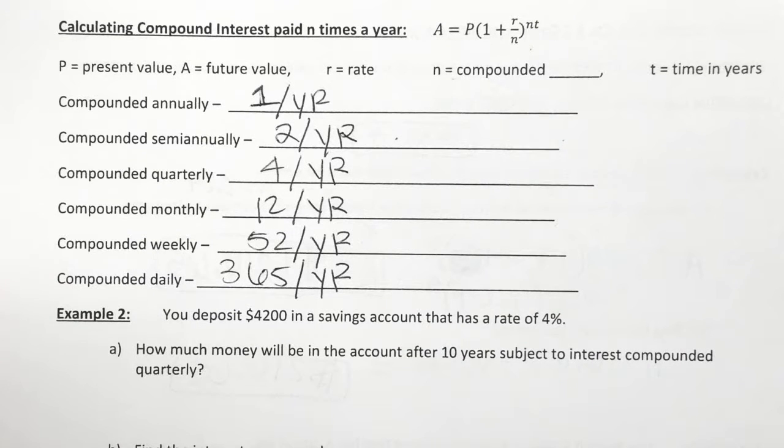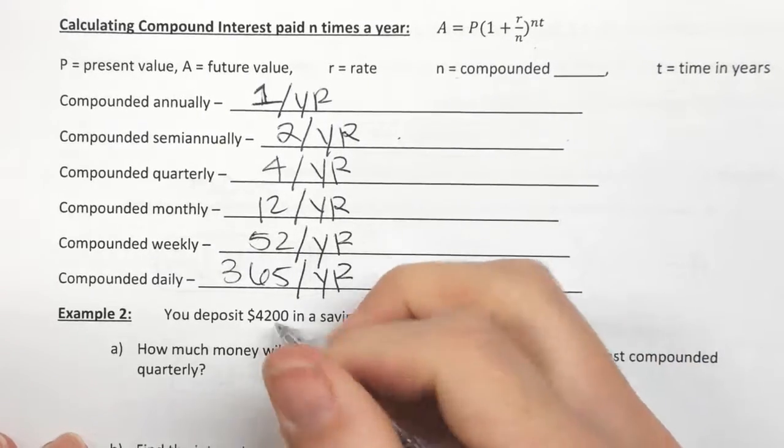Alright. Let's see. Austin, if you'll read example 2 for me. You deposit $4,200 in a savings account that has a rate of 4%. How much money will be in the account after 10 years subject to interest compounded quarterly? And then part B. Good. Alright, so 4,200, that's going to be what?